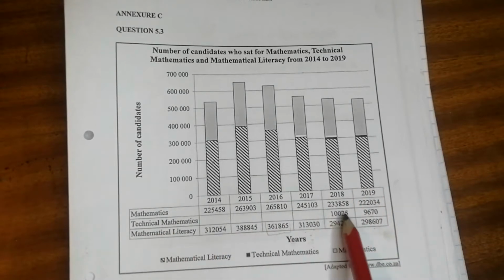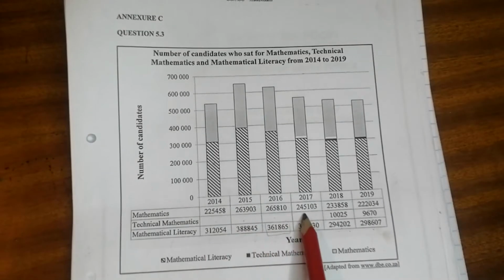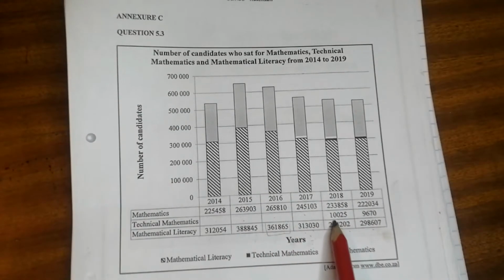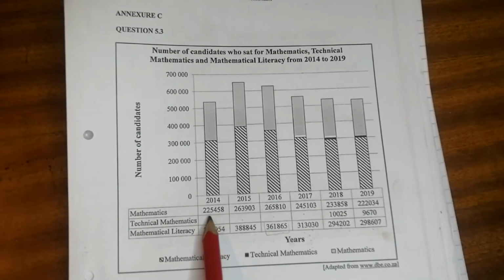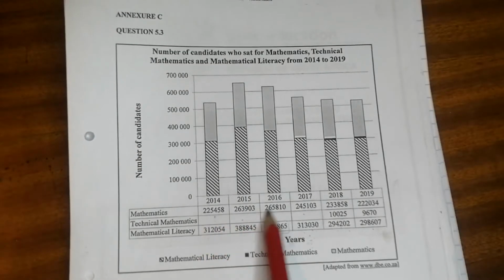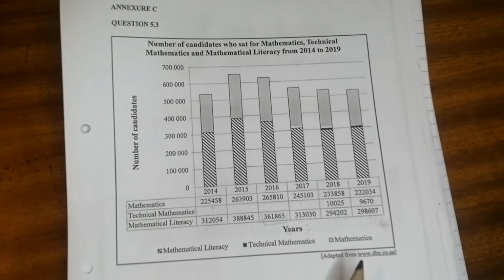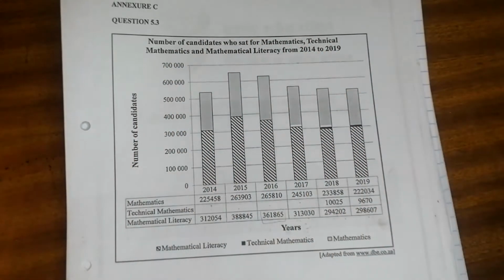Then for technical mathematics, there were no learners in 2015, 2016, or 2017, but there were 10,025 learners in 2018 and 9,670 learners in 2019. Let's go to mathematics. Same thing: we had 225,458 learners who sat for the examination, and so on. So that is how we are going to analyze it. We've analyzed the stacked bar graph, and now we're ready to answer the questions.